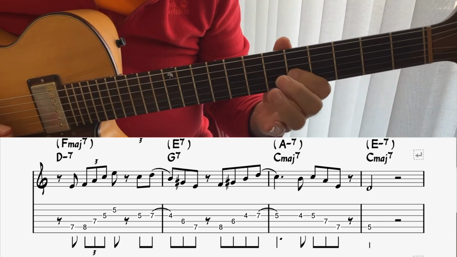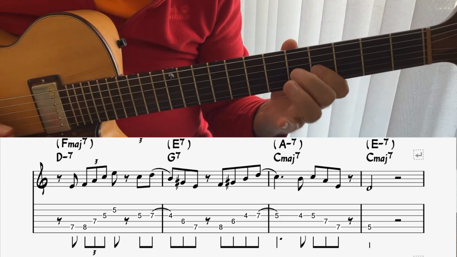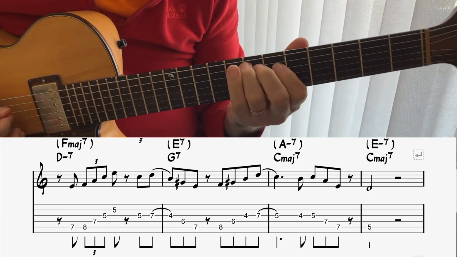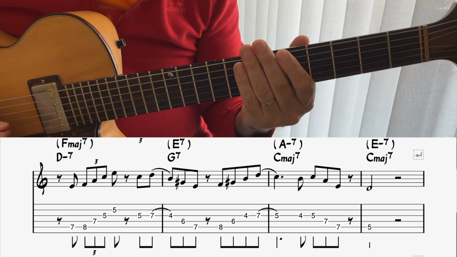Okay, here we go. All right, as you can see, this line superimposes E7 instead of G7, just like we discussed. So it just proves our point. You can use any of those diminished interval dominant chords.